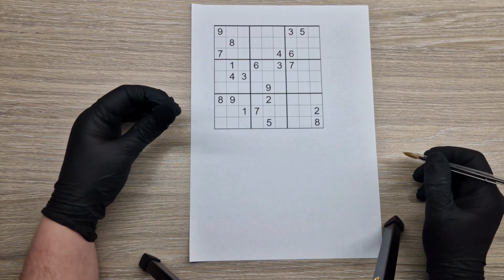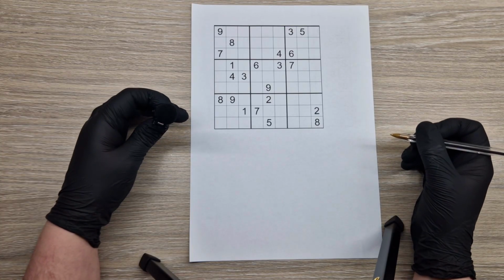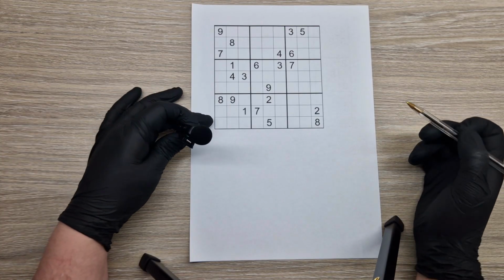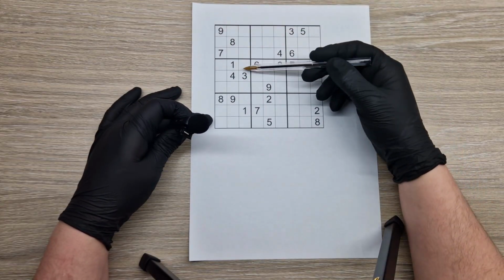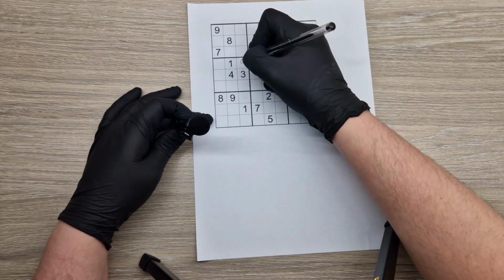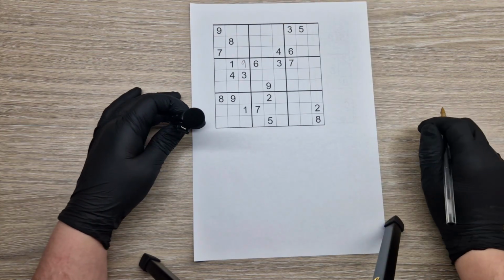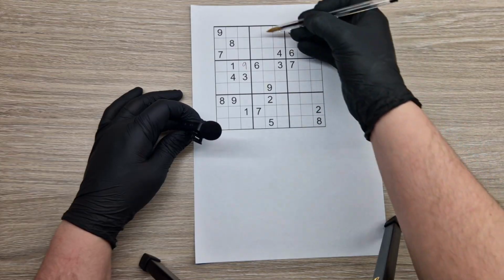Just looking at this initially. Oh, okay, right, finally, so 9 and 9. So the 9 has to be here or here. This one removes that one. So we have a number 9 there. Finally, we've got something. This part is so empty, and so is this.